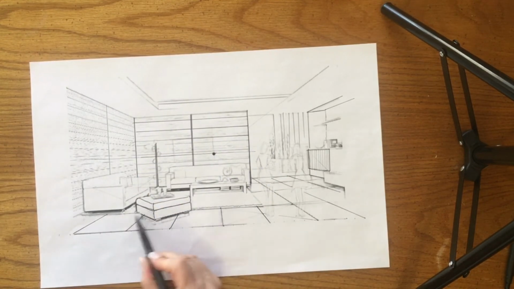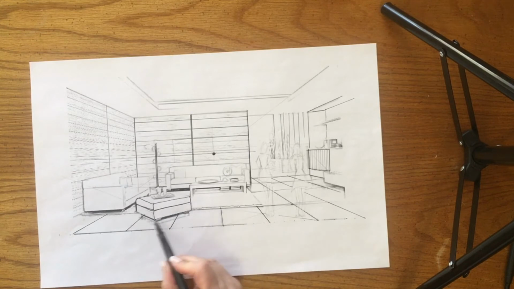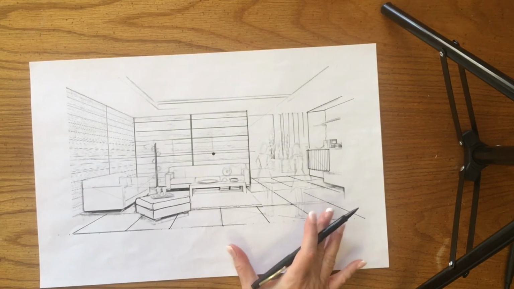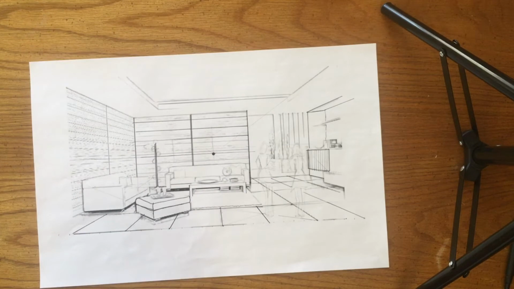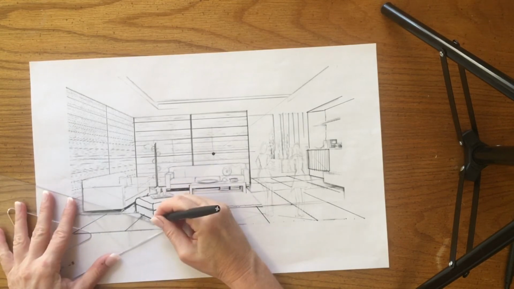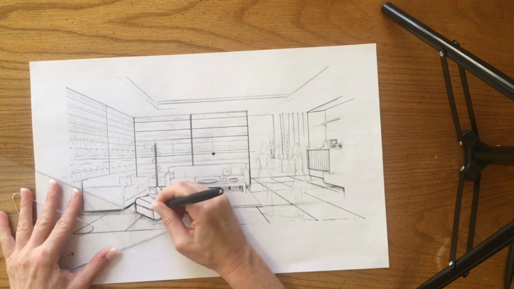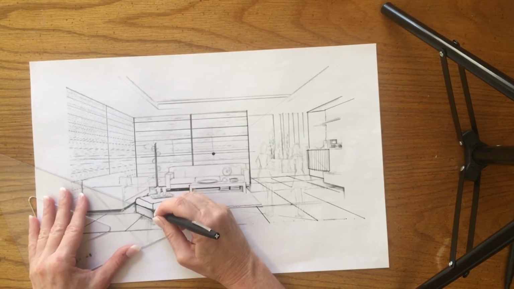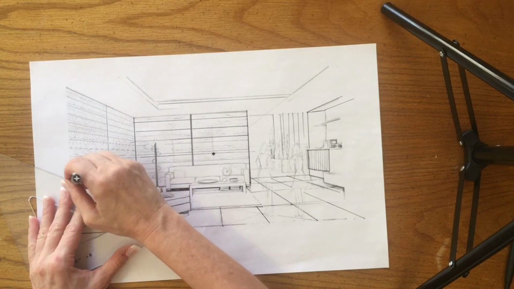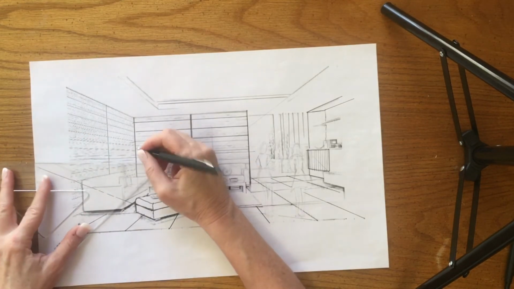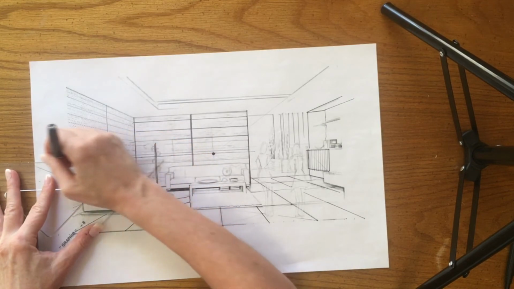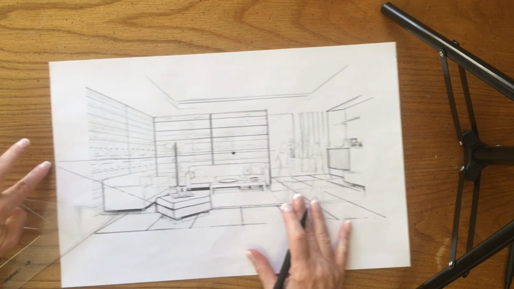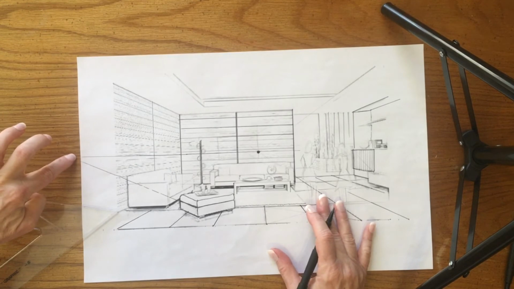So if I wanted to actually, let's say, add stripes or something to this ottoman, how would I find out where the vanishing point is? What you're going to do is follow the lines of your ottoman, and those lines are going to go off of the page and hit the horizon line, just about over here.